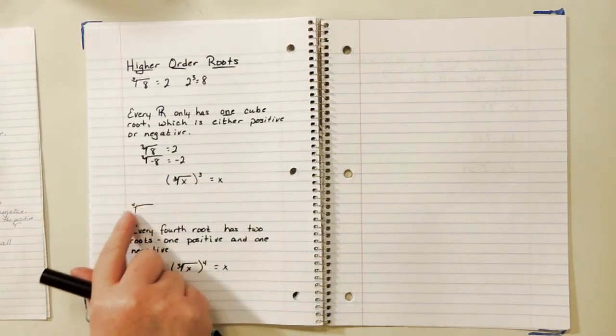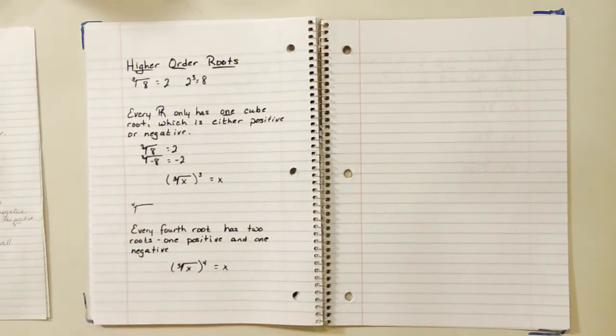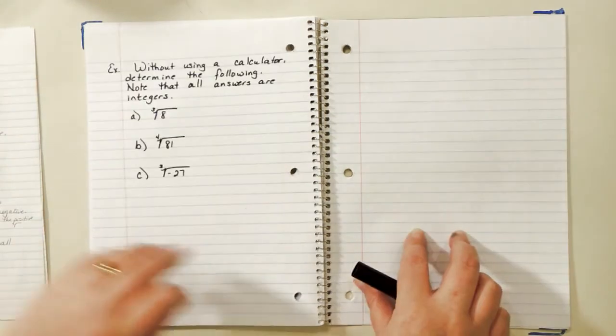This little guy, the square root sign with a 4, is a 4th root. Just like square roots, every 4th root has 2 roots, one positive and one negative. If your book doesn't state otherwise, it wants the positive root. And a 4th root raised to the 4th power equals x. So a 4th root multiplied times itself 4 times is x.